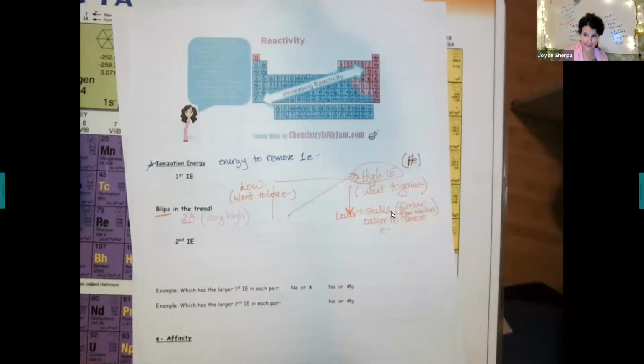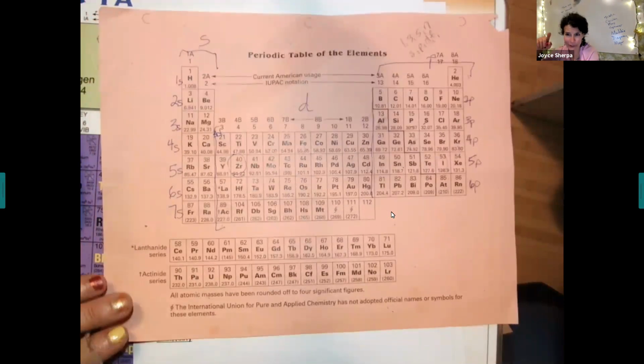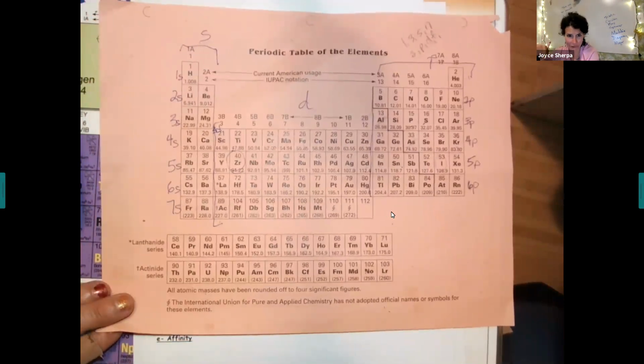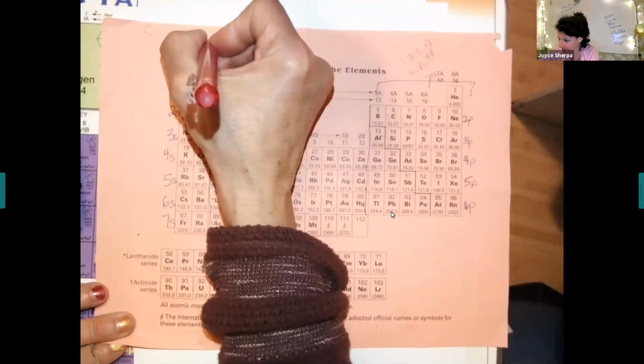It's not the highest. Why would the 2As be very high? There is something I didn't teach you. There is a generic way to show atomic or electron orbitals. So this whole family, they're always going to be S2.